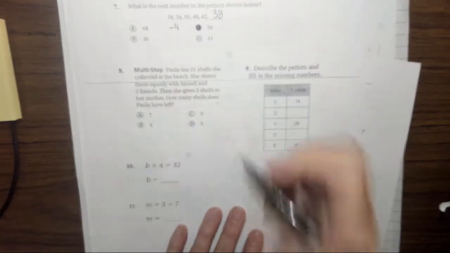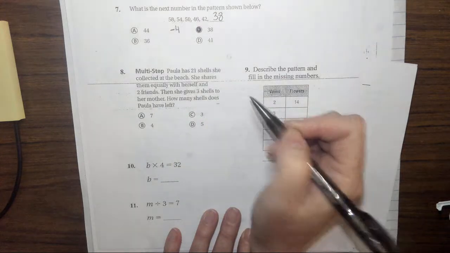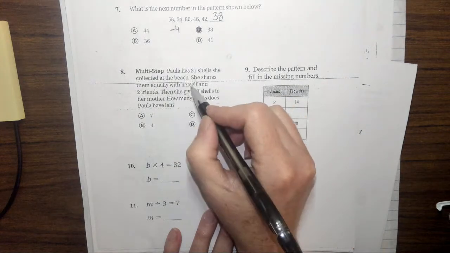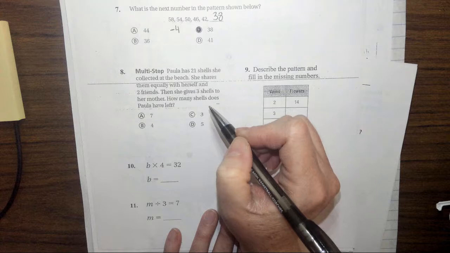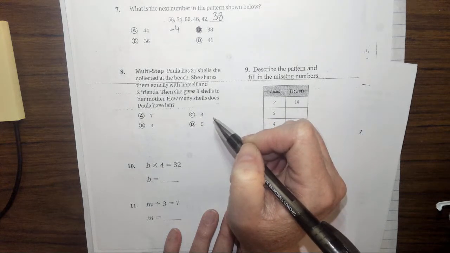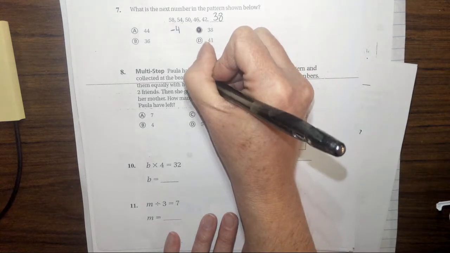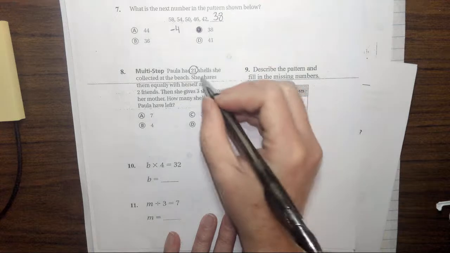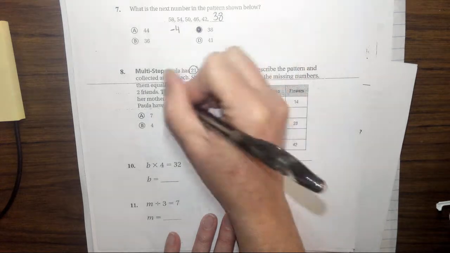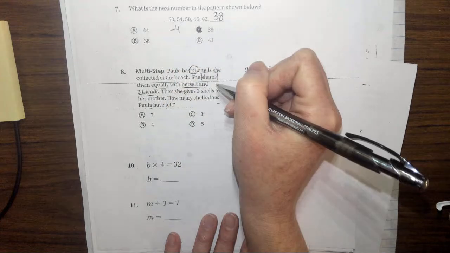And question 8. Paula has 21 shells she collected at the beach. She shares them equally with herself and 2 friends. Then she gives 3 shells to her mother. How many shells does Paula have left? So we start with 21 shells, and then she shares them equally with herself and 2 friends.